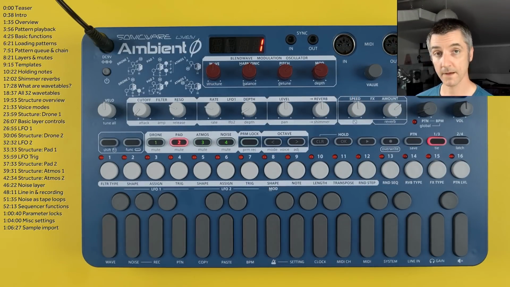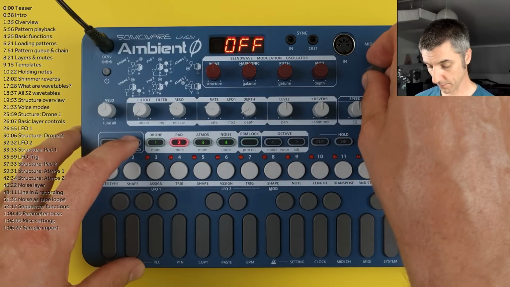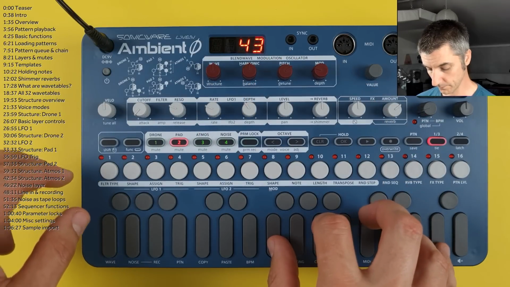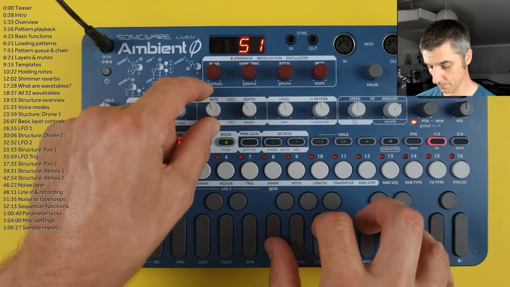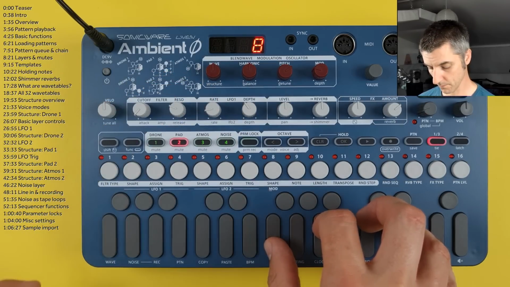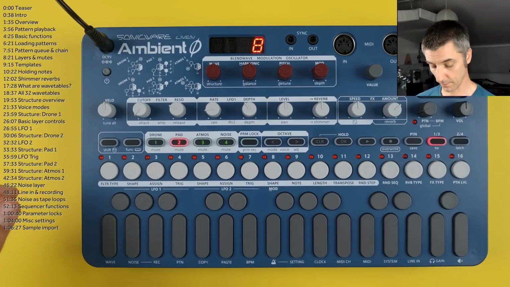So on 1, it's going to cycle once. If we assign this to the cutoff and turn up our depth and rate, it's just going to cycle through that shape once.